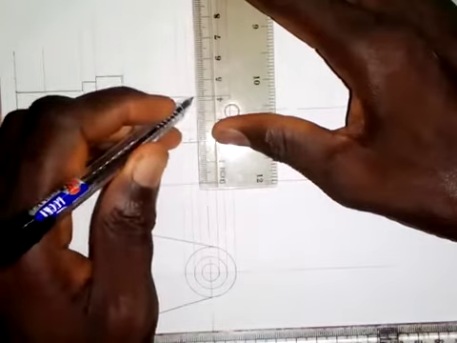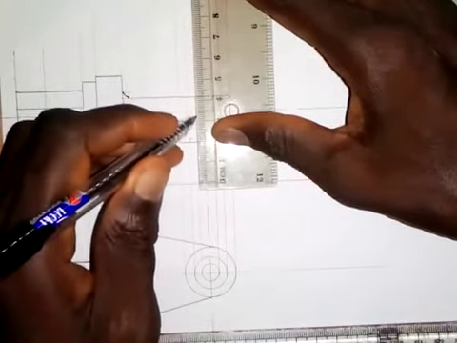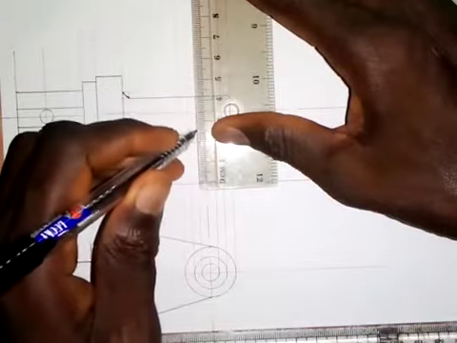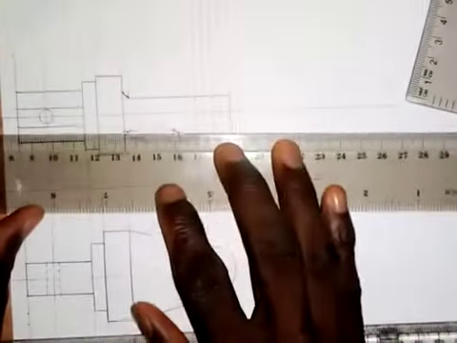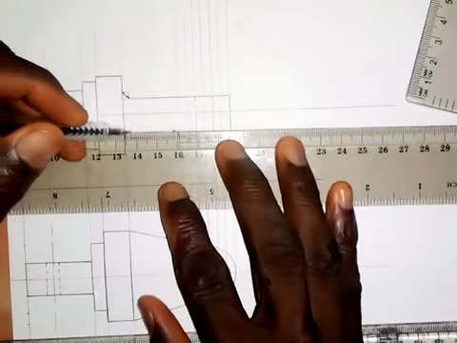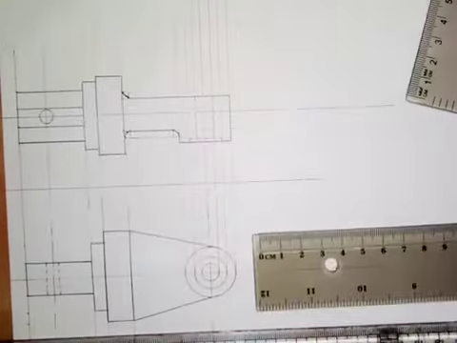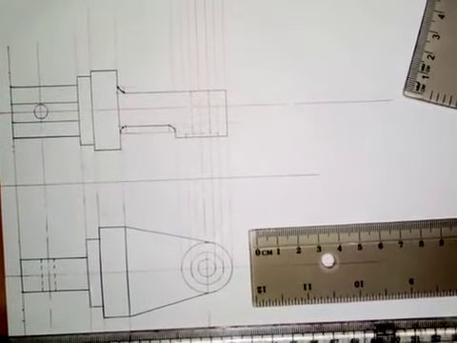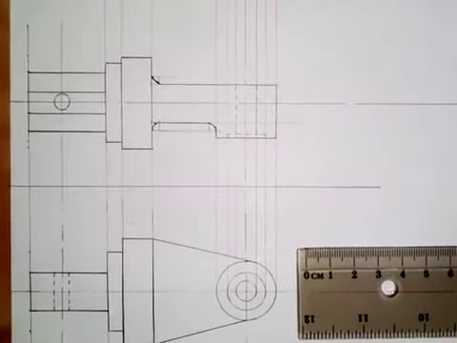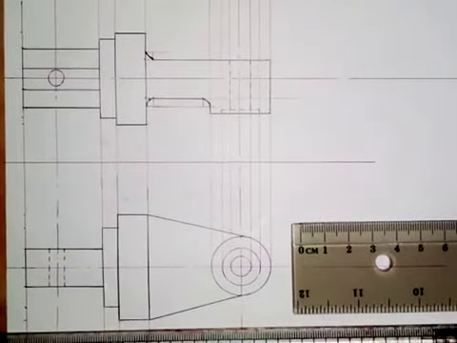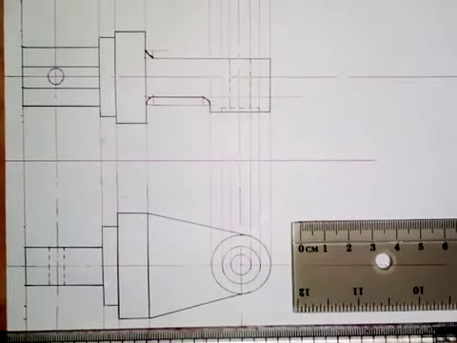Okay, then all right, so that's it. So then I will make this a thick line from here to here. It's a thick line. All right, so this is how the plan will look, as simple as I've shown it here. All you need to do is to practice. So look at it very well. So this is the plan and this is the front elevation. So all you need to do is to practice.